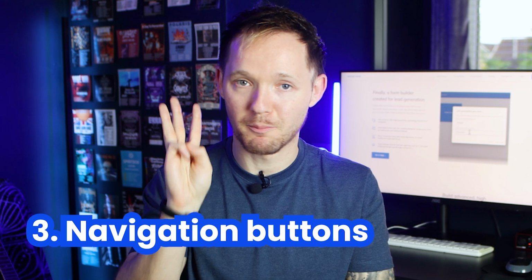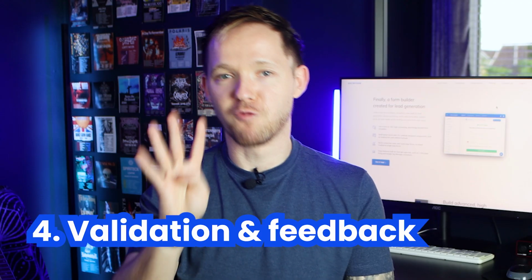3, navigation buttons. Providing next and previous buttons allows users to move seamlessly between steps. Make sure these buttons are clearly labeled and easy to use, goes without saying, even on mobile devices. 4, validation and feedback. Validating user input at each step and providing immediate feedback can help users correct any mistakes before they move on to the next step. This ensures that you collect accurate data and reduces the likelihood of errors.